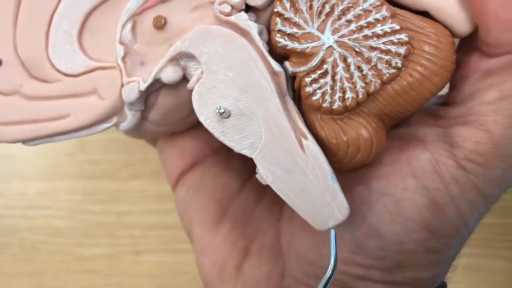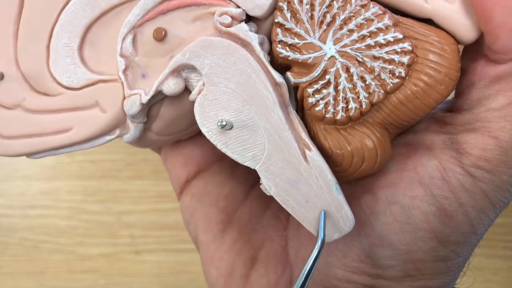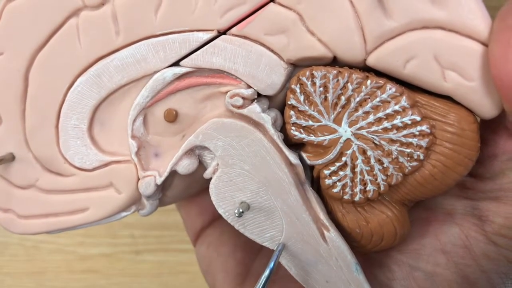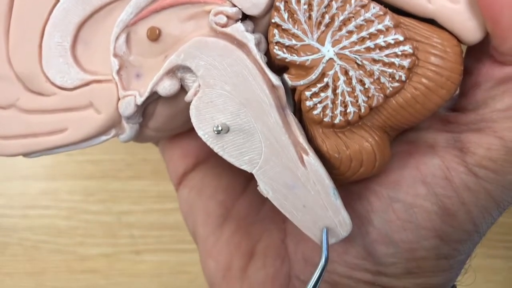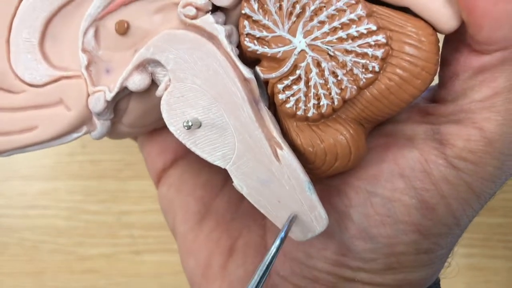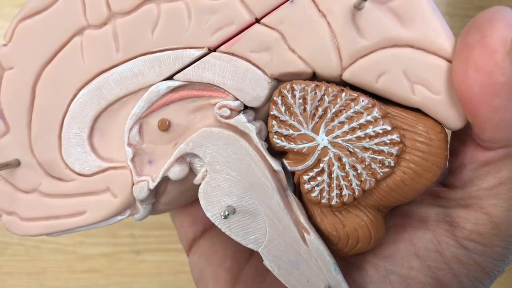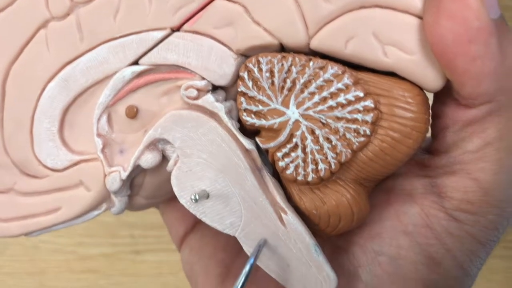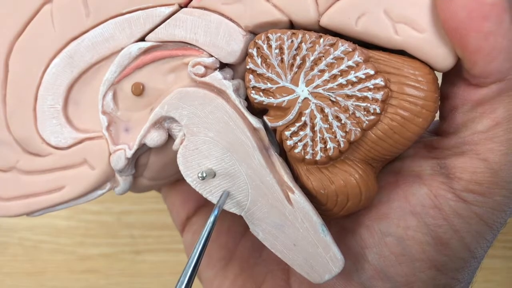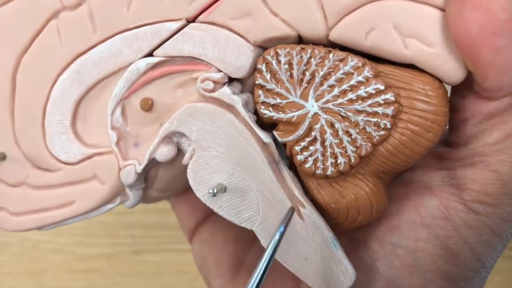The spinal cord, here's the beginning of the spinal cord right here. But the brainstem would be all of this. The spinal cord goes all the way down the body. Your brainstem consists of the medulla oblongata, the pons, and the midbrain, right here.